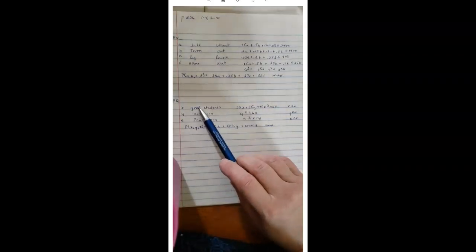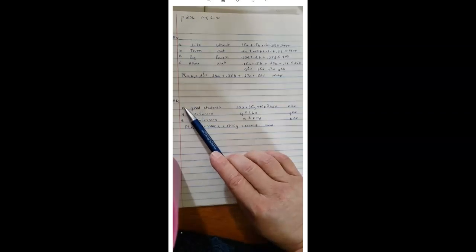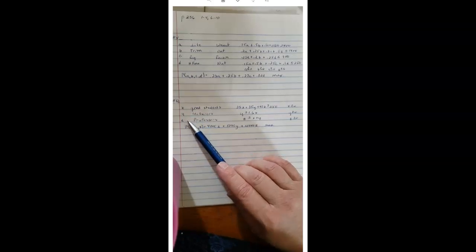Number 12 is an entire word problem. So again, I'm just going to sort through the information. It's got graduate students, lecturers, professors. X is the number of graduate students. Y is the number of lecturers. Z is the number of professors. And this is the number of students that can be in the class. And you have 1,150 students.